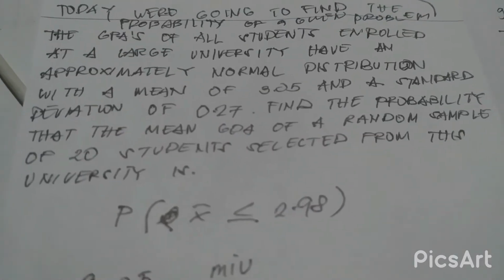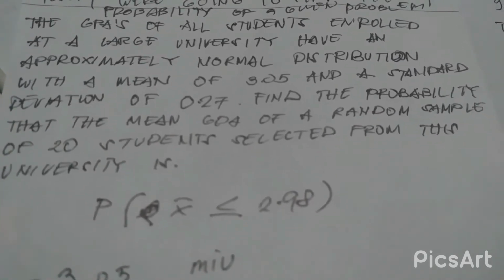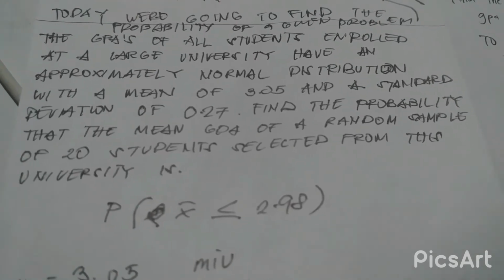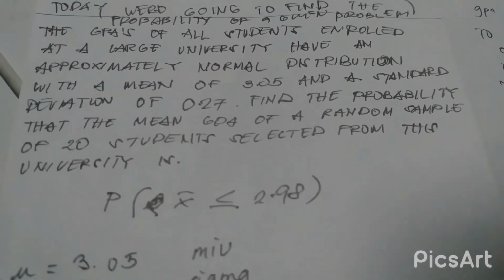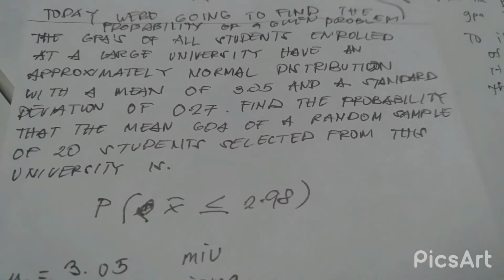So this is the last video. Solve 3 problems using probability from the z-table and normal curve. Problem number 1. The GPAs of all students enrolled at a large university have an approximately normal distribution with a mean of 3.05 and a standard deviation of 0.27.